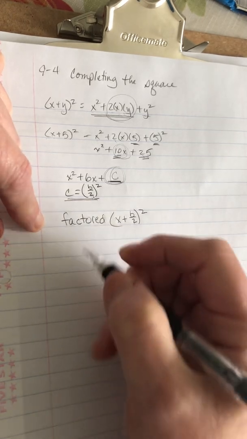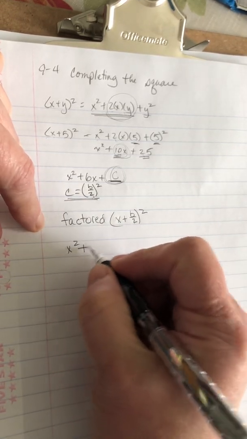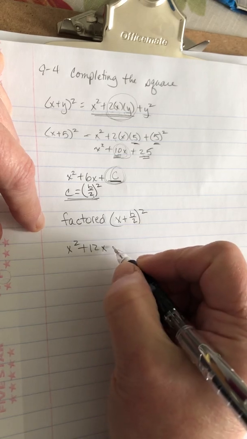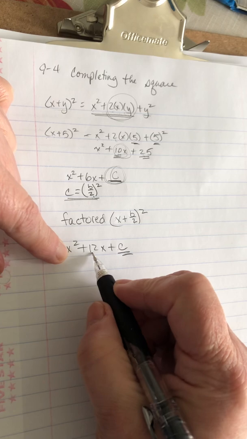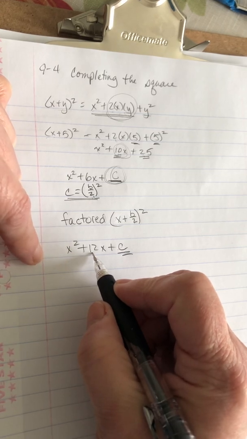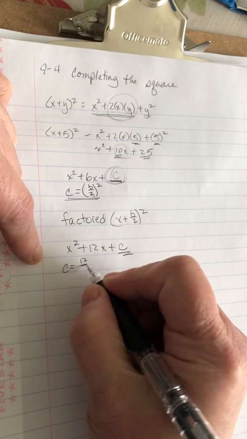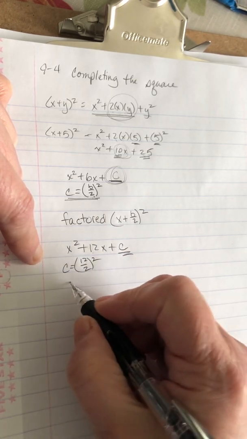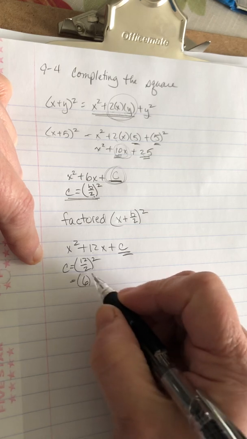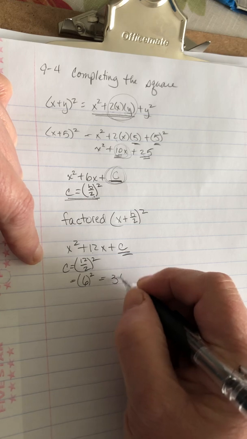For example, if I had x squared plus 12x and I needed to find c, I'm going to take b divided by 2, so c is equal to 12 divided by 2 quantity squared. 12 divided by 2 is 6, so I want 6 squared, and that's going to be 36.